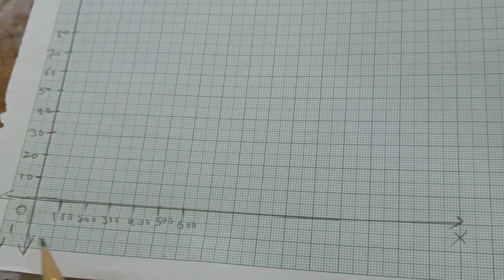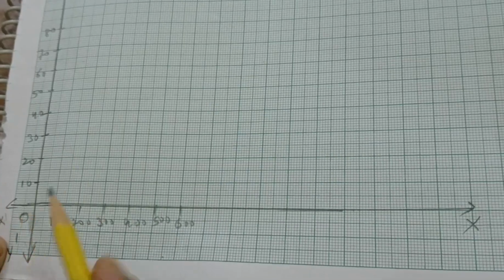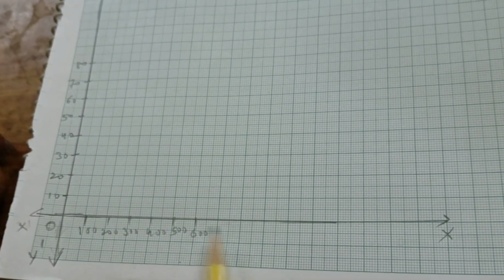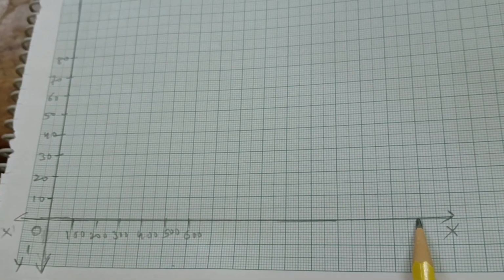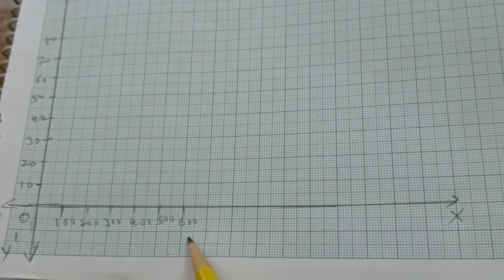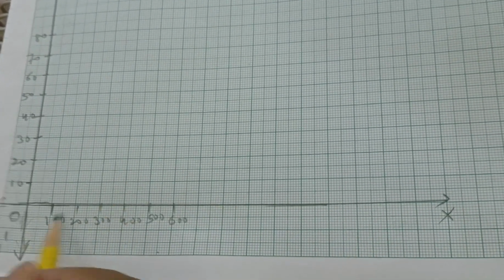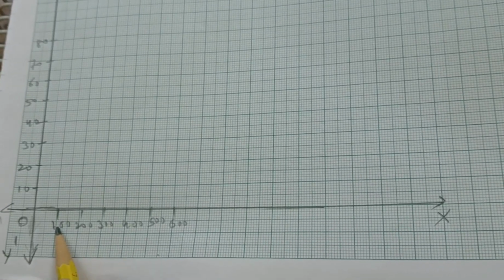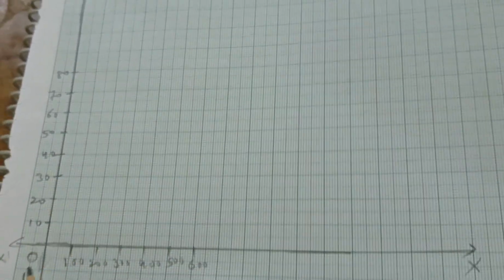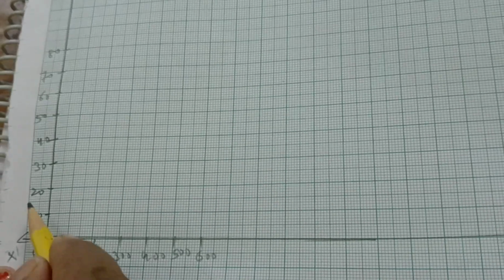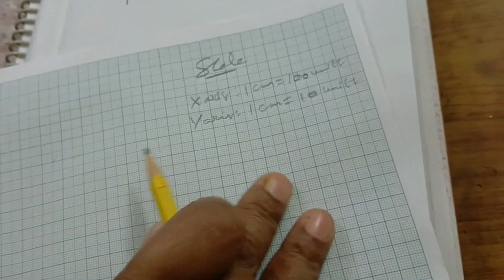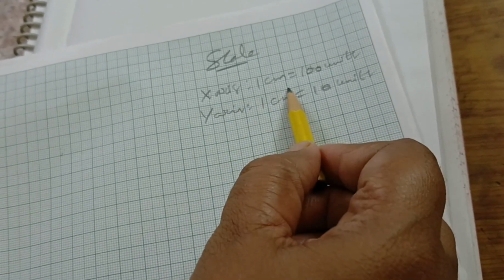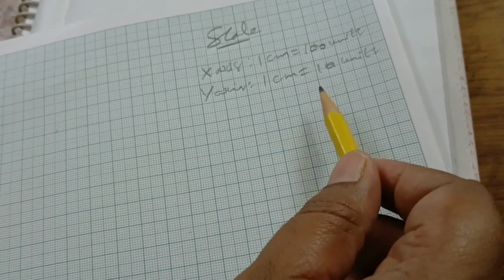Now let us draw the graph. We have taken XX dash as the x-axis, YY dash as the y-axis, and the origin. Now we have marked 100, 200, 300. We can take 50 also. We have to take compulsorily up to 500, 600, so it takes more space, and we will get a little curve as I took 100 from 100. On the y-axis I require up to 50, so I am taking 10, 20, 30, 40, 10 units each. We need to write the scale immediately: on the x-axis 1 cm as 100 units and on the y-axis 1 cm as 10 units.